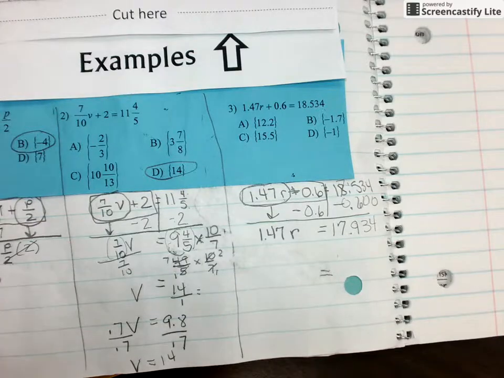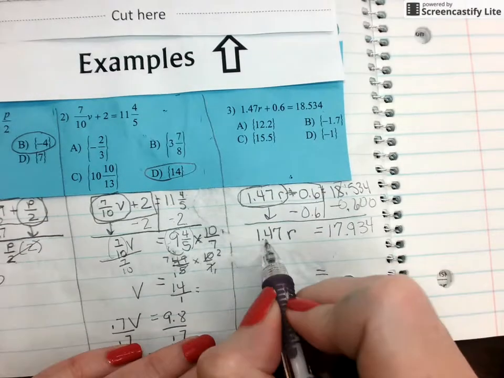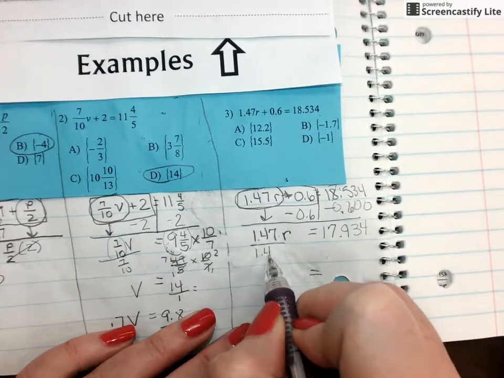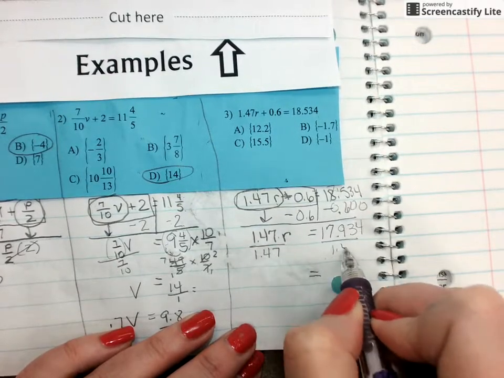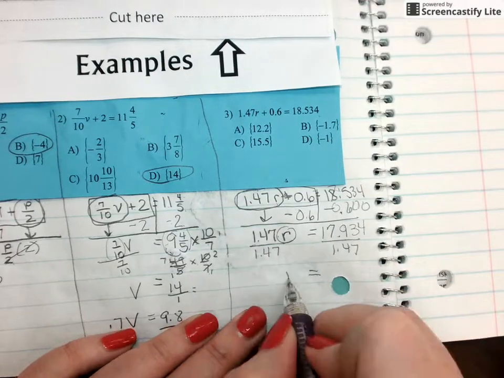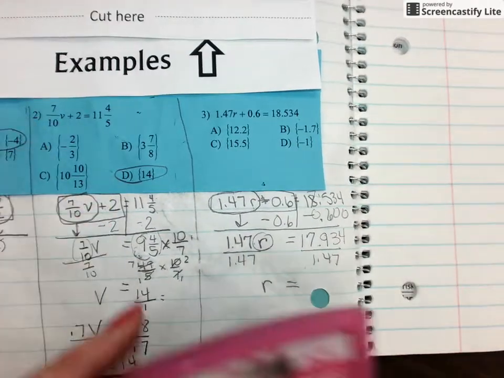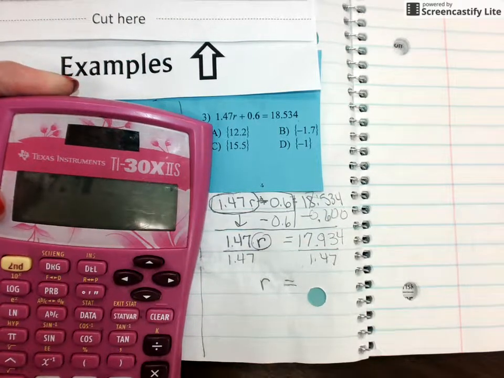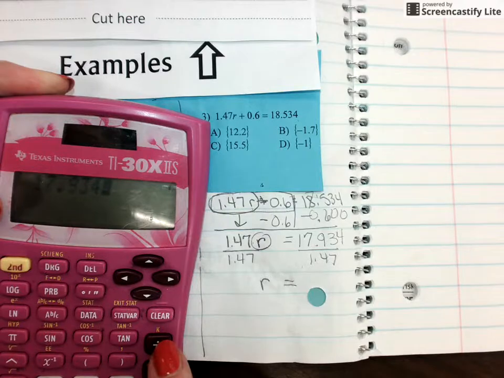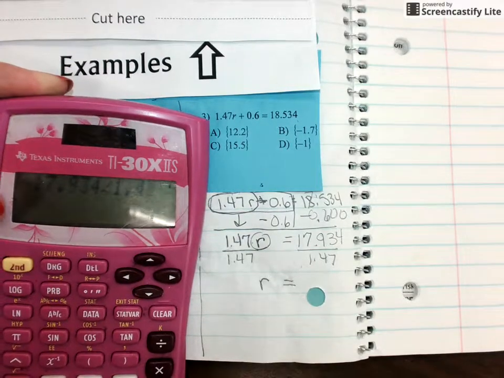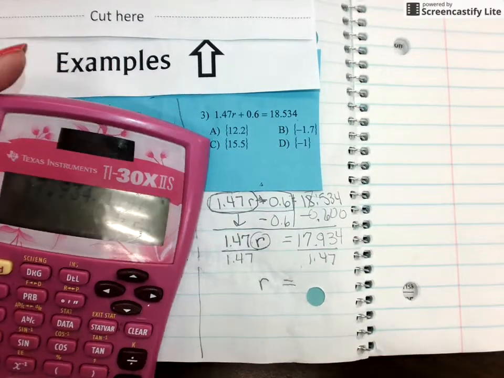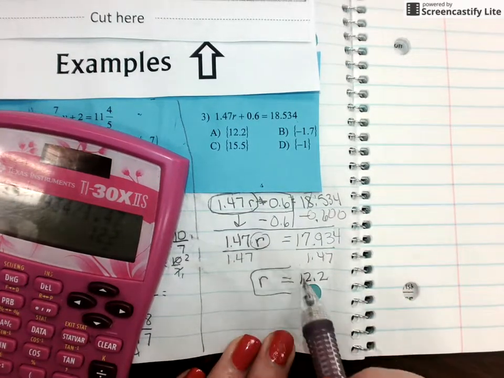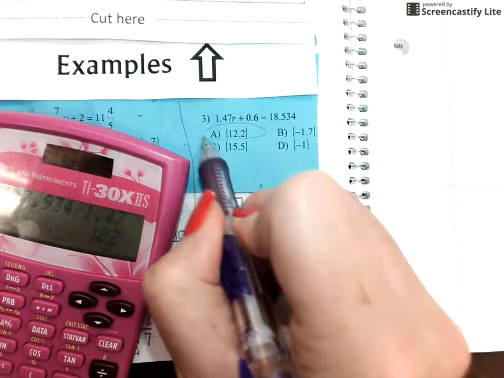This next step, you know what we've got to do. This number is being multiplied to my r. So I'm going to divide both sides by 1 and 4/7. I can get r to itself now. Let's get the calculator in on this. We're going to say 17 and 934 thousandths divided by 1 and 47 hundredths, 12.2, or 12 and 2/10. And there it is. What?